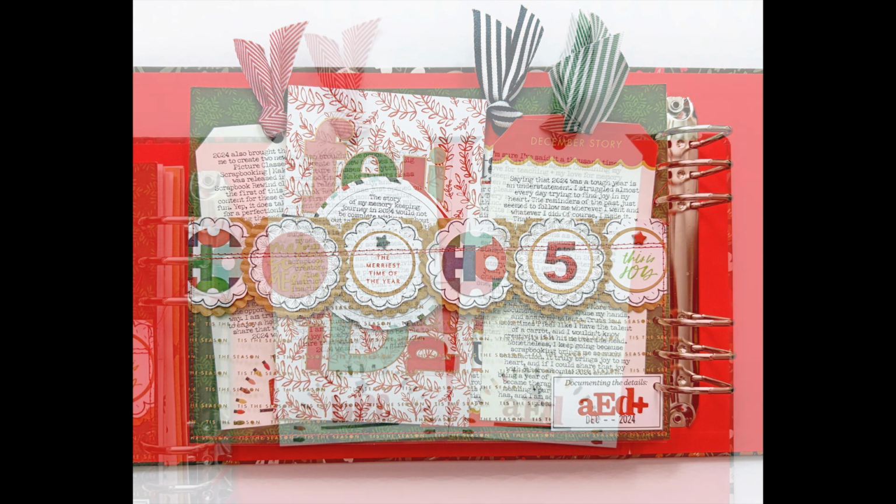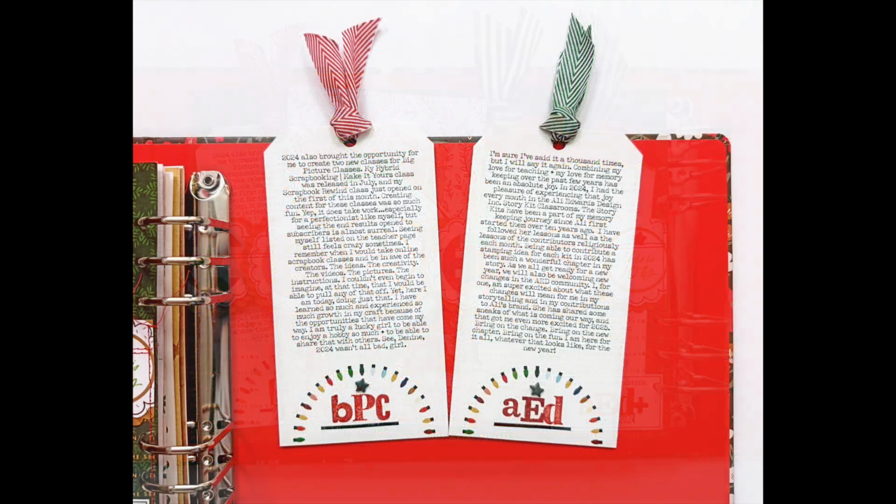And then let's take a look and see what some of these tags look like. So here are the tags. Big Picture Class, Allie Edwards Design. I think I took a line stamp and I put lines underneath the letters. I just felt like it needed something below. And then I put little stars above. So again, attention to details, just adding little details here and there.